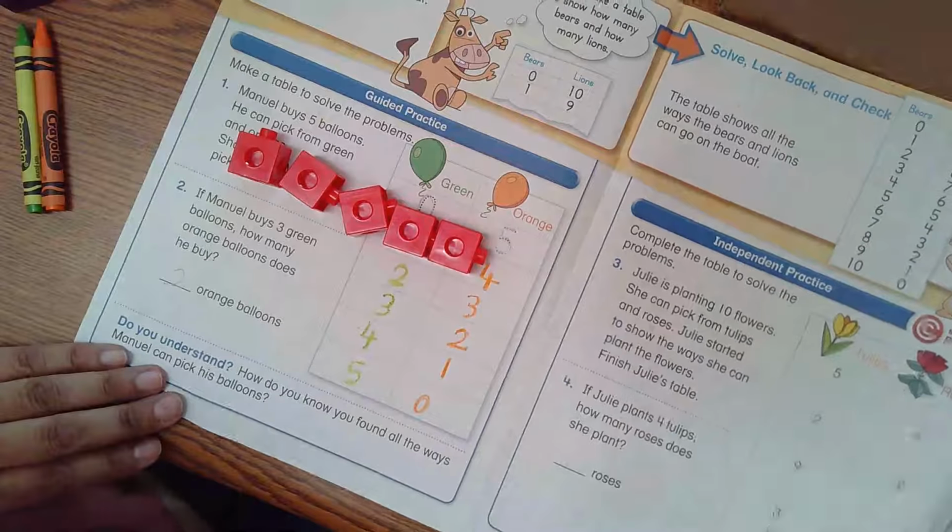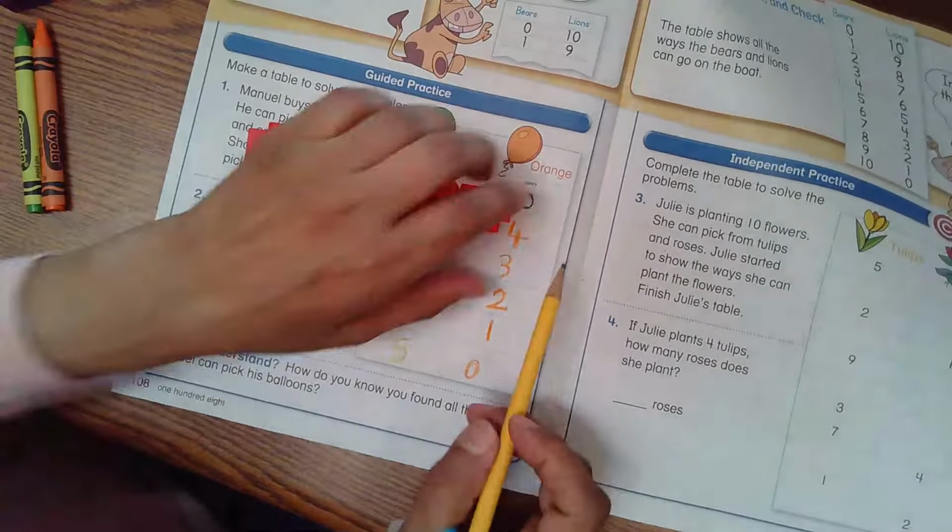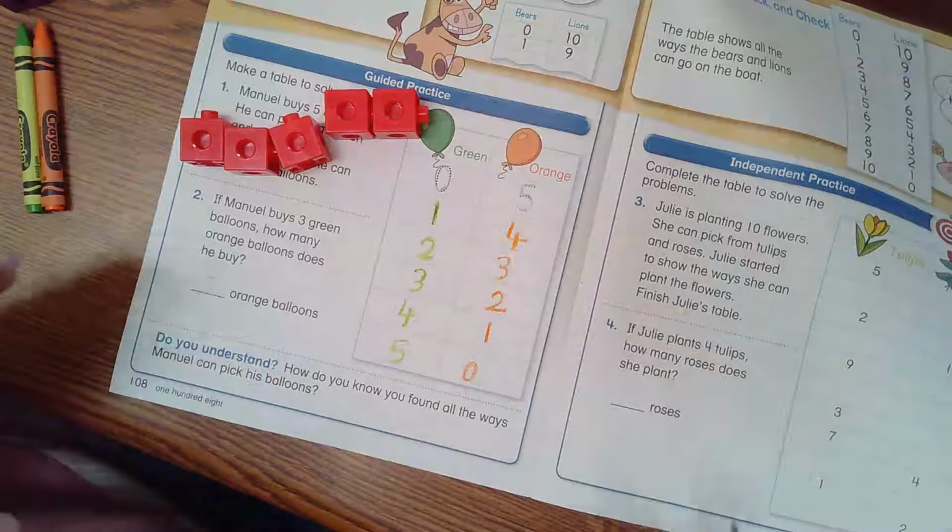There are no other ways to make 5, because look, in each row the total is already 5.